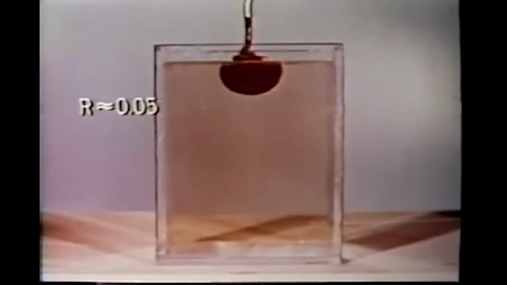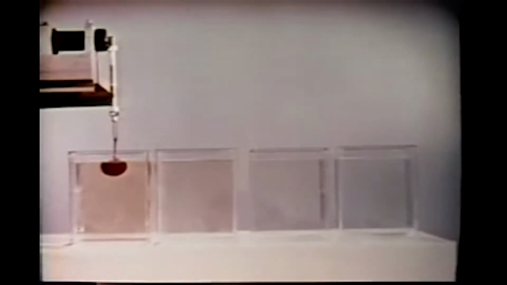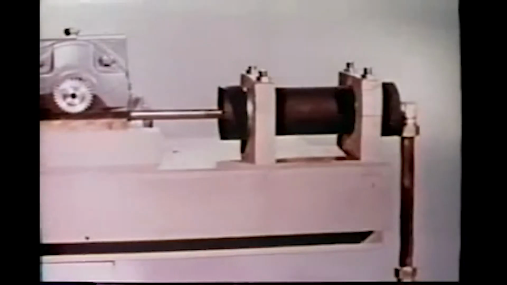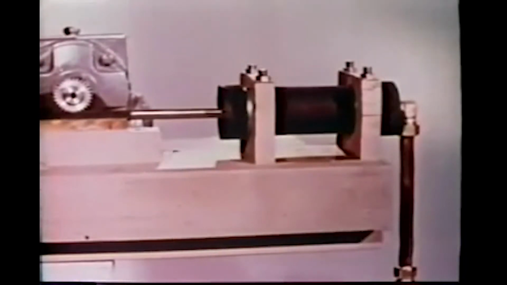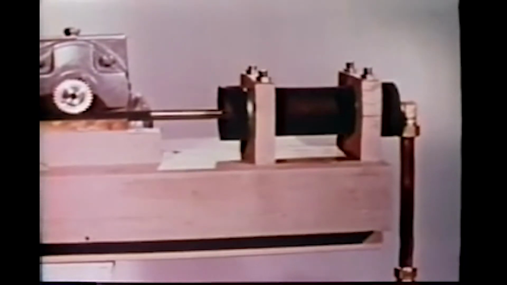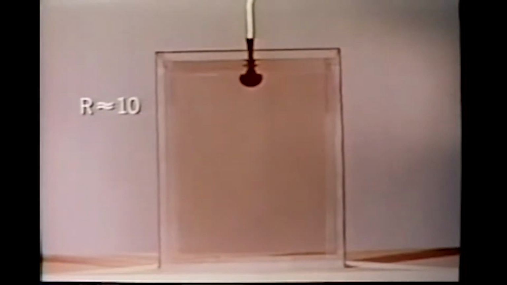Now let's repeat the experiment using different fluids. The other three boxes contain glycerine, glycerine and water. Each jet will be driven by this piston, and the velocities will be identical. This glycerine jet penetrates to a depth of a few diameters.